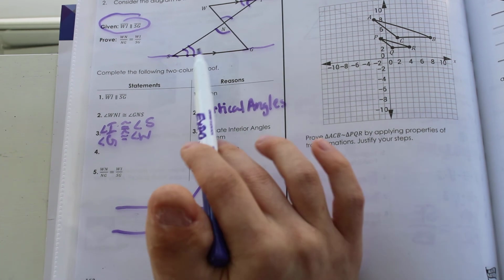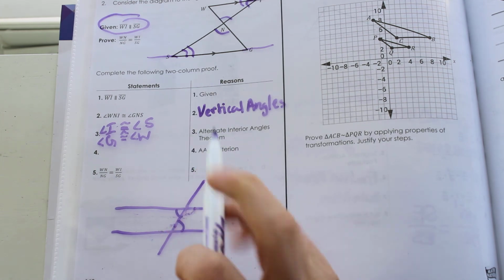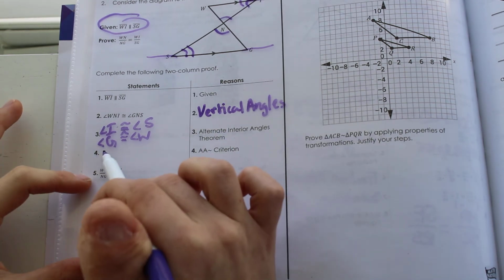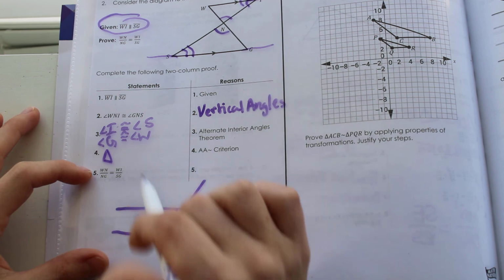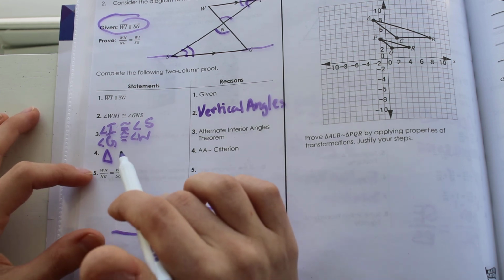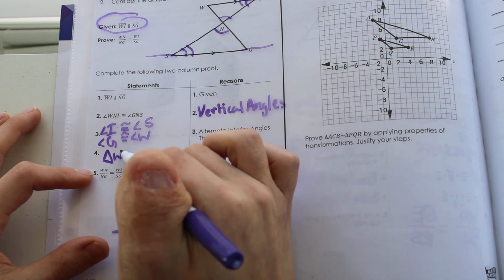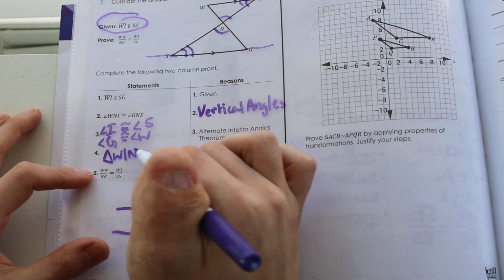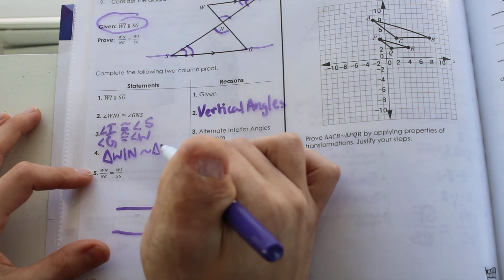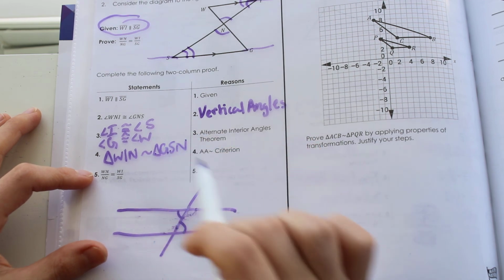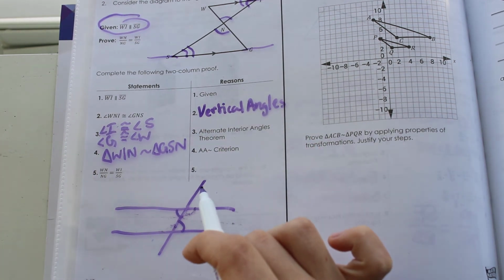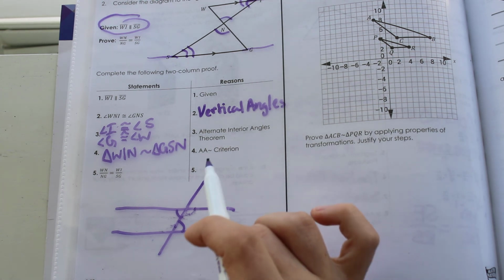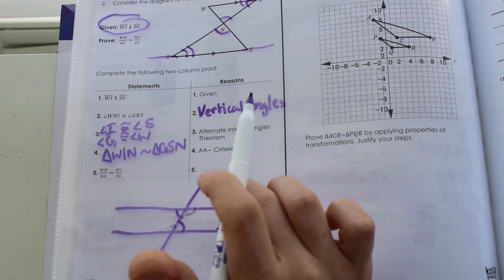So now that we have two angles that are congruent, then we have that the triangles are similar by the angle-angle similarity criterion. So we have that triangle WIN is similar to triangle GSN. Okay, what do we know about similar triangles? Well, their corresponding sides are going to be proportional.